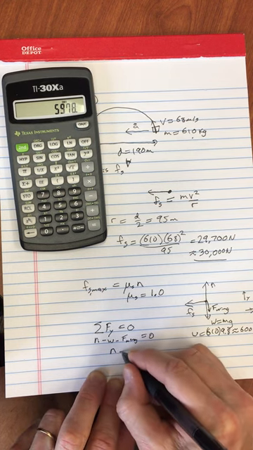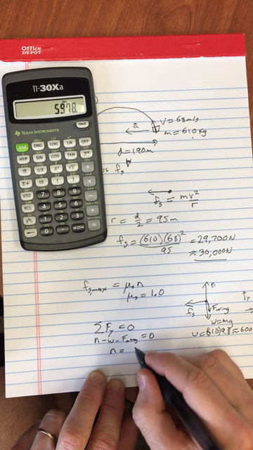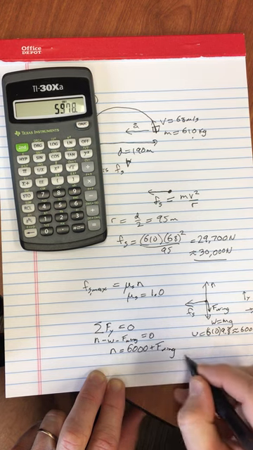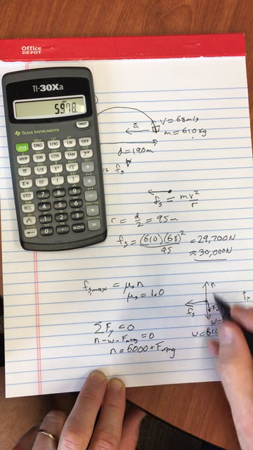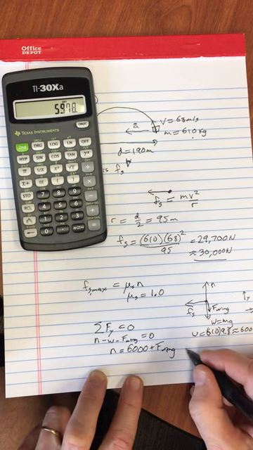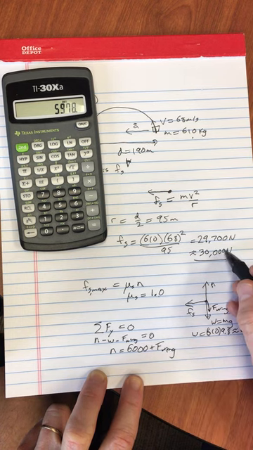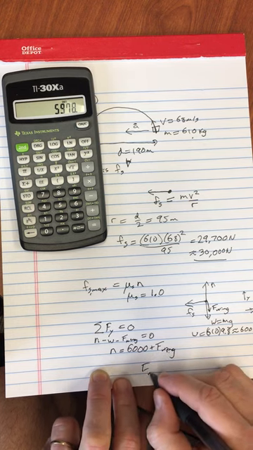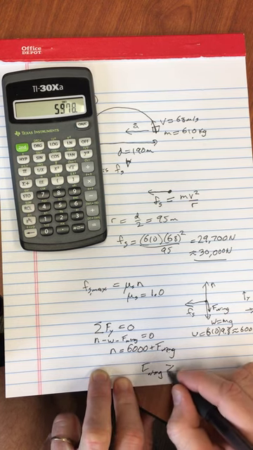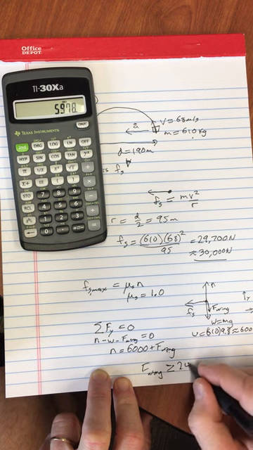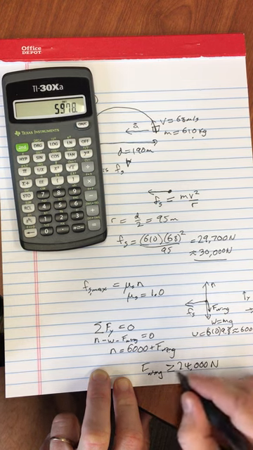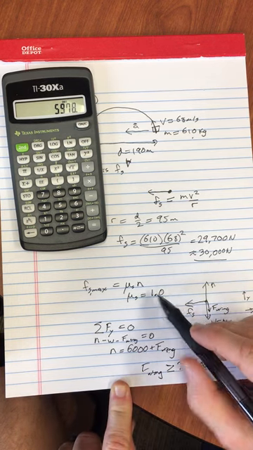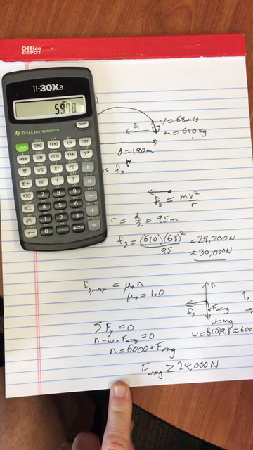So in this case now, I have a normal force that's equal to 6,000 plus F wing, and since I know that my frictional force is equal to 30,000 newtons, that means I've got to have at least 24,000 newtons from the wing so that the normal force is at least 30,000 newtons, so that my frictional force can be that large.